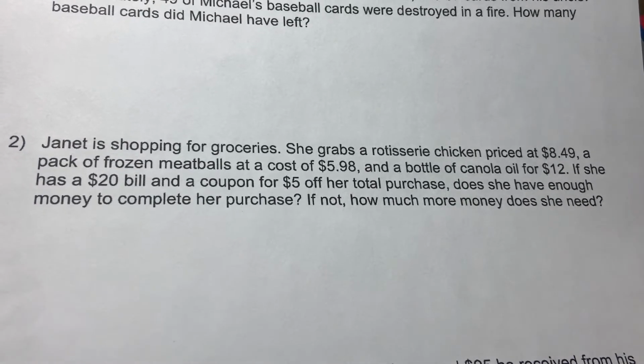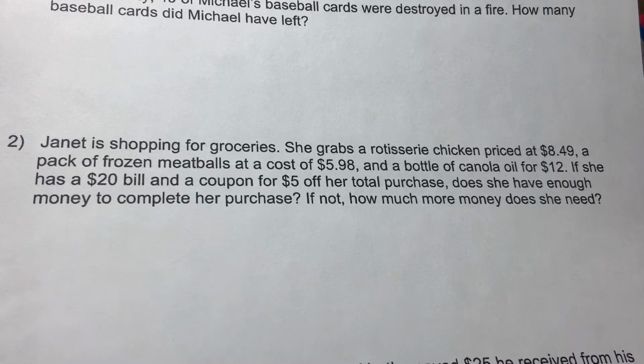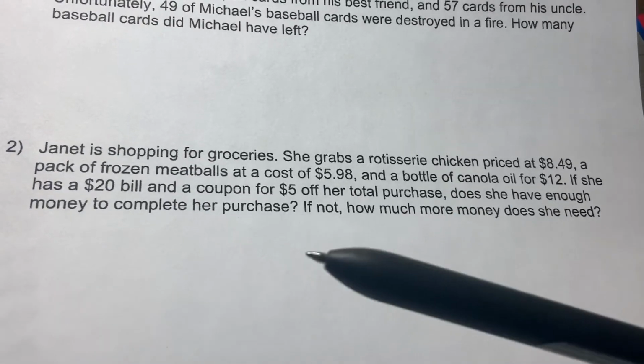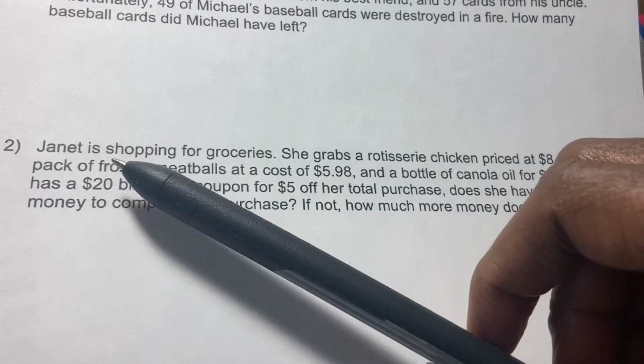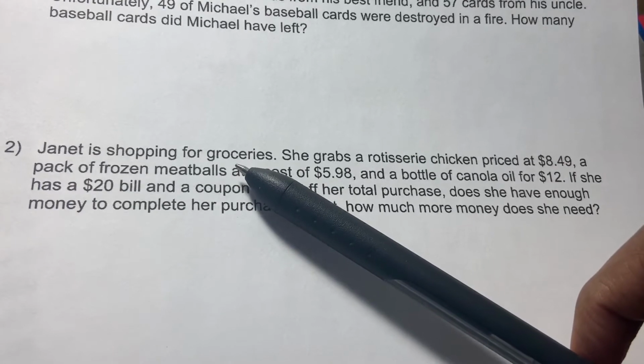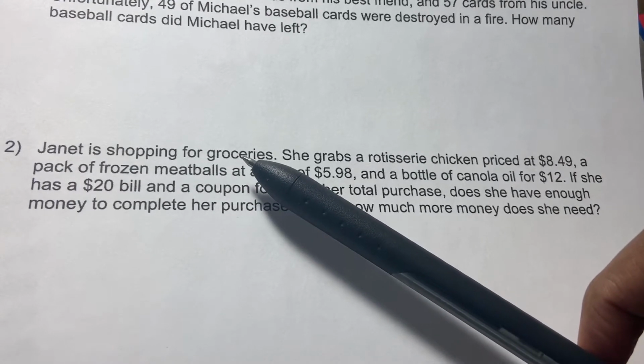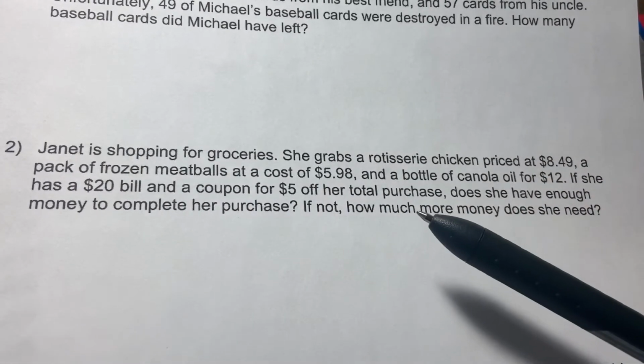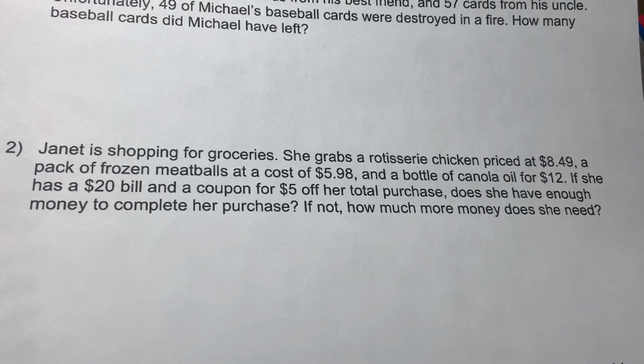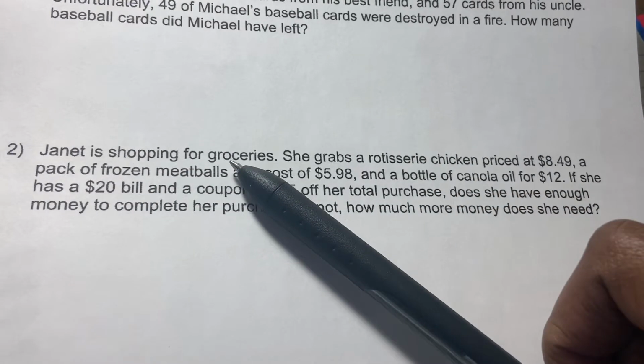All right, but you gave it an effort, which is what I wanted. Let's continue. Okay, Janet is shopping for groceries. Stop there. Again, one sentence at a time. Don't read the whole thing and then be lost. One sentence at a time. Okay, got it. She's shopping for groceries.